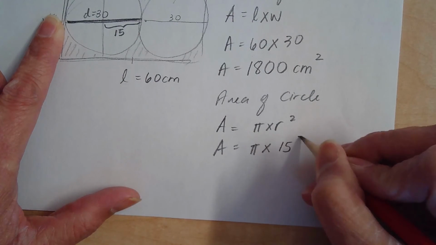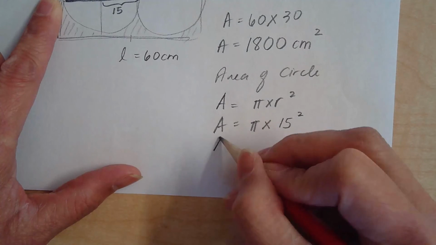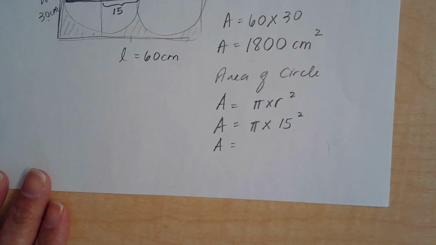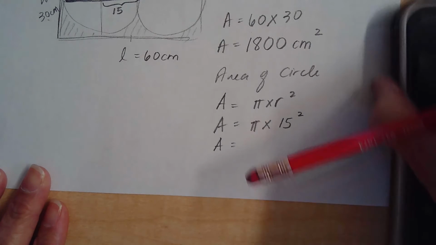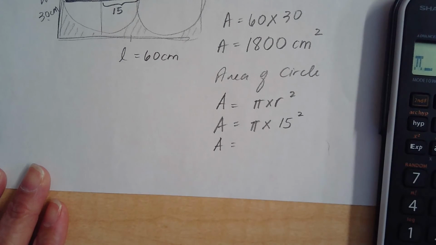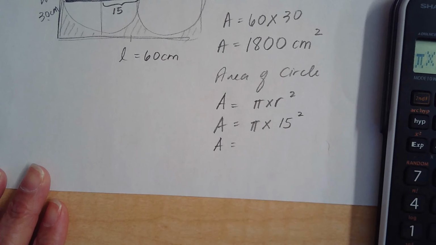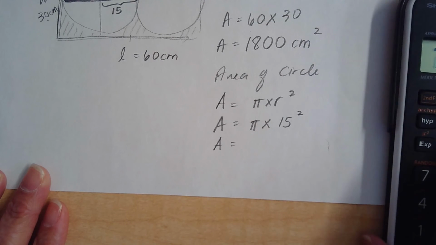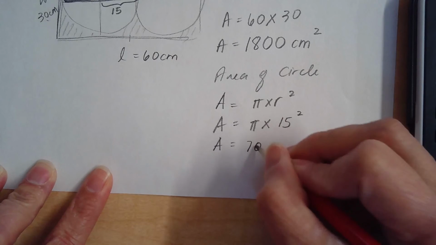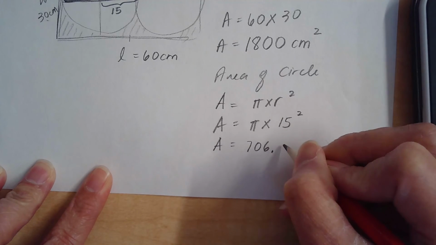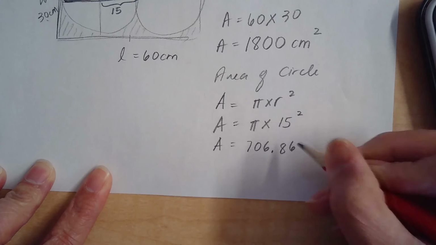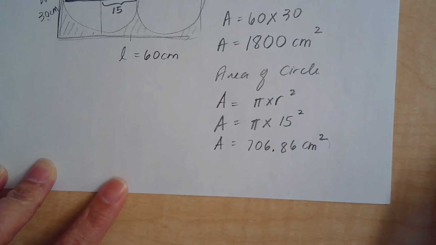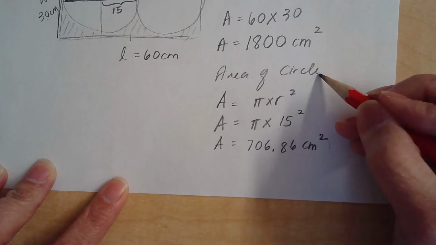So area is equal to pi times 15 squared. I've got to figure that out. Wow. That came up to 706.86, rounding off to 2 decimal places, centimeters squared. Okay, that's only one circle.